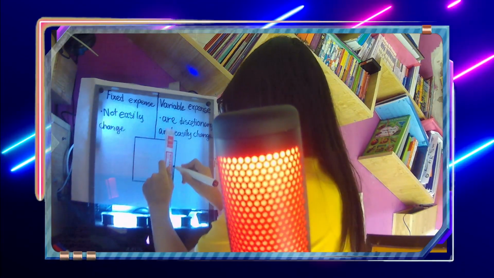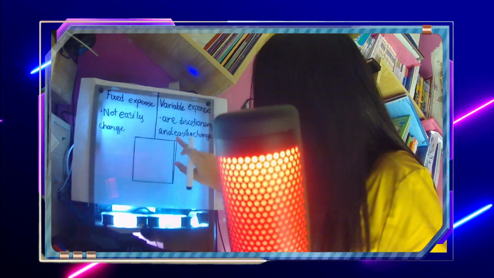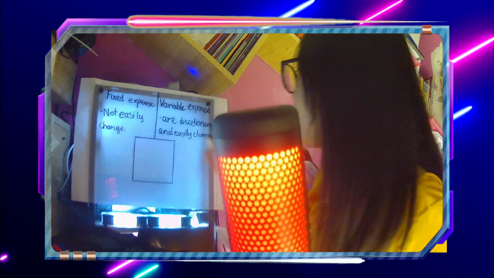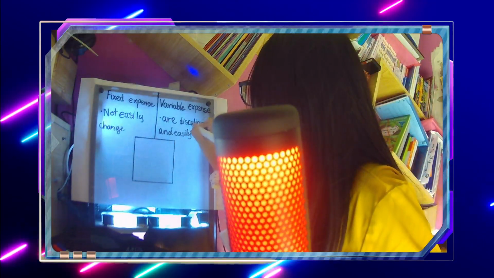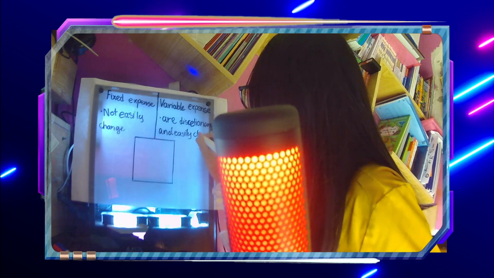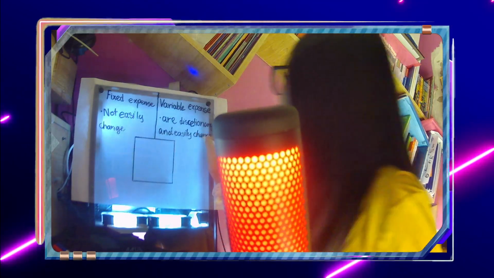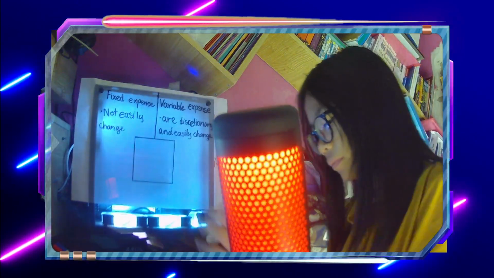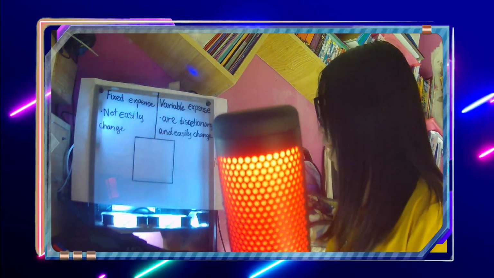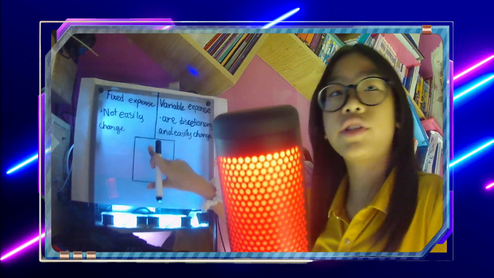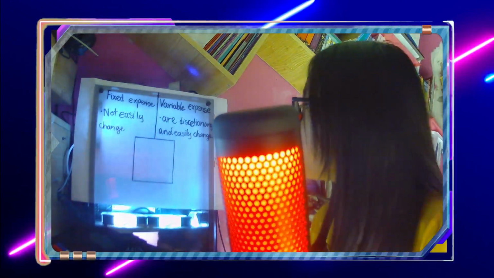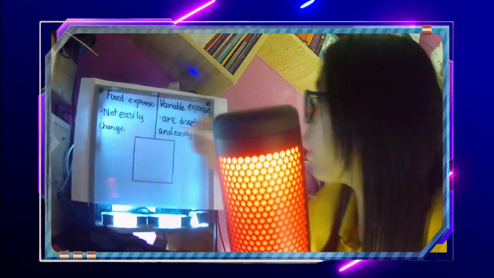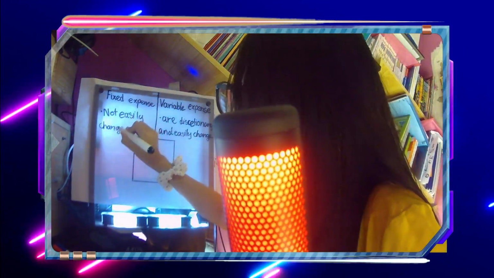I will make it look like a square. Okay, that's great, though the ruler affected these lines. Now I got my board, and I'm gonna write some examples to see which ones fit in fixed expenses or variable expenses.